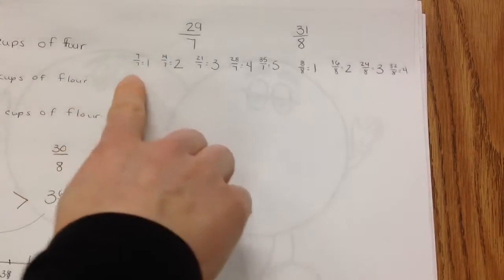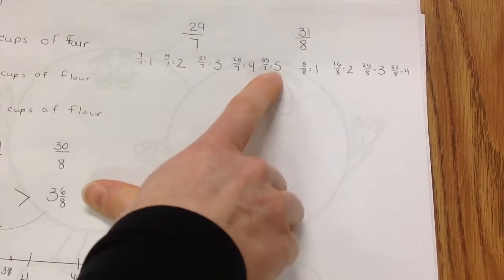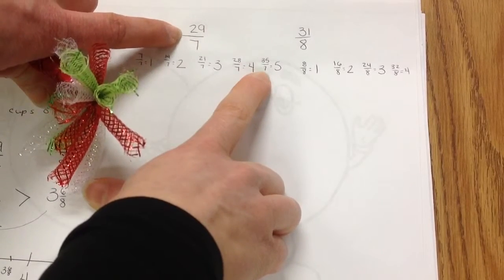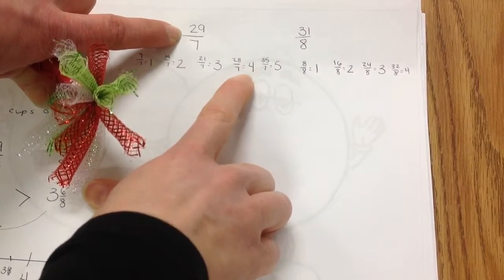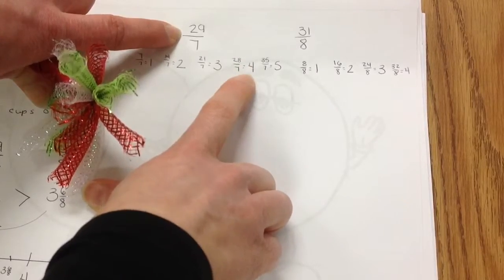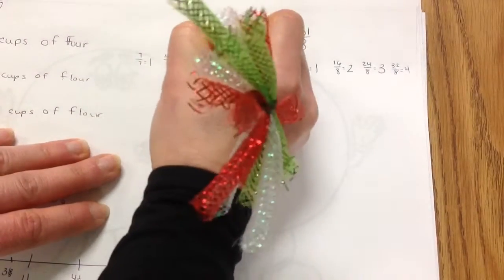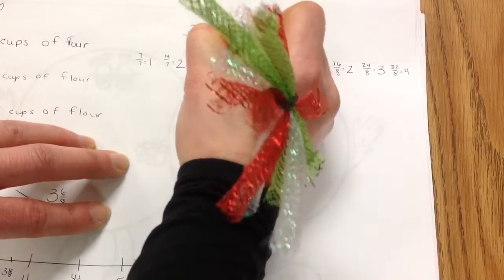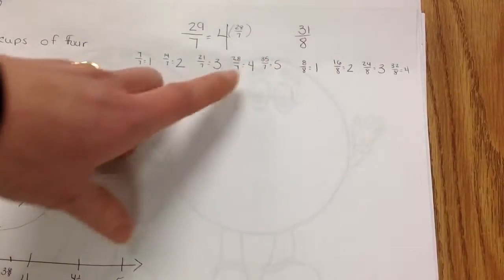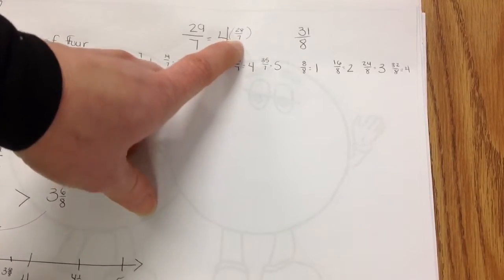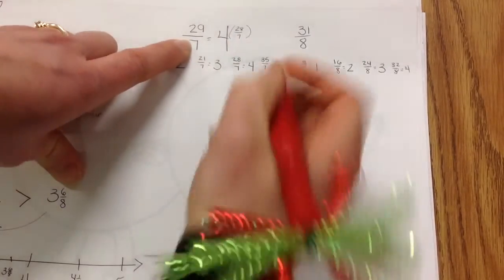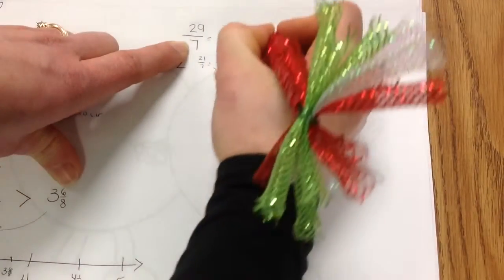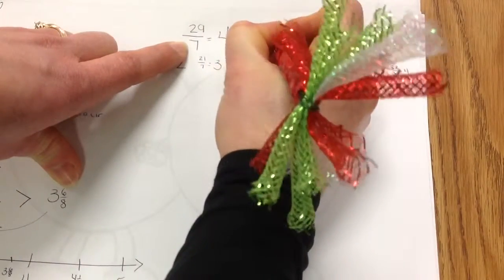So for my sevenths, I took it all the way to 5 to get 35 sevenths, which is larger than this. So I know I have to step back. I can take out 4 wholes, which is the same as saying 28 sevenths. Well, if I have 28 sevenths, what do I have left? Well, I just have 1 seventh. So that would equal 4 and 1/7.